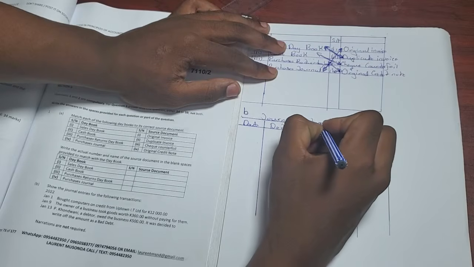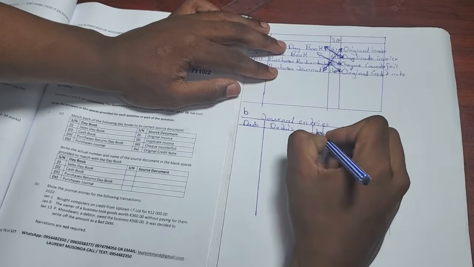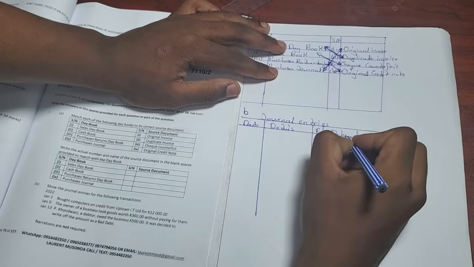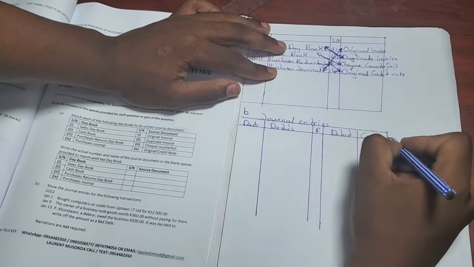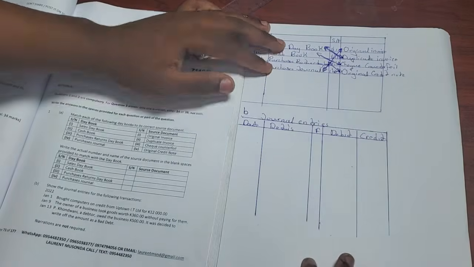Then we'll have a folio, we'll have the debit side and the credit side, and then we start.